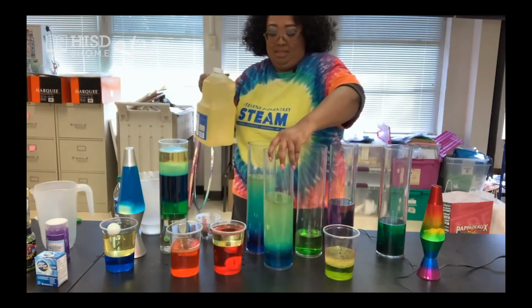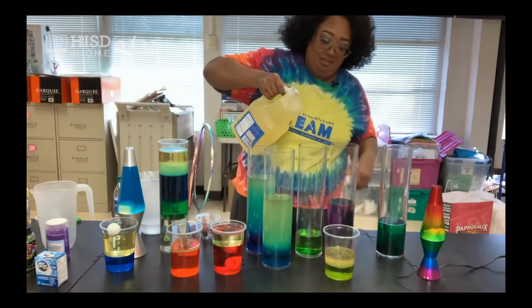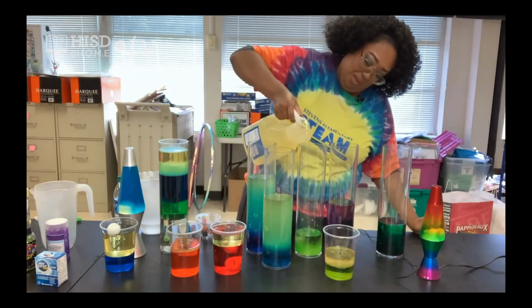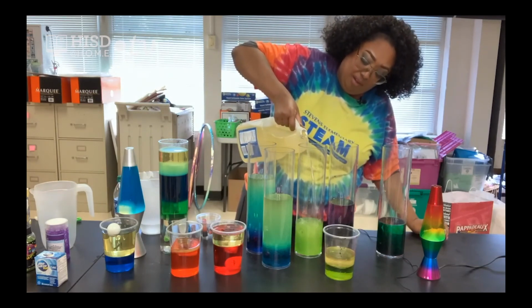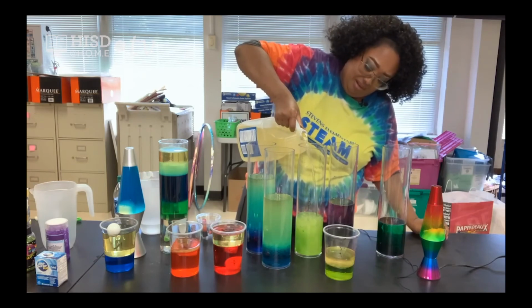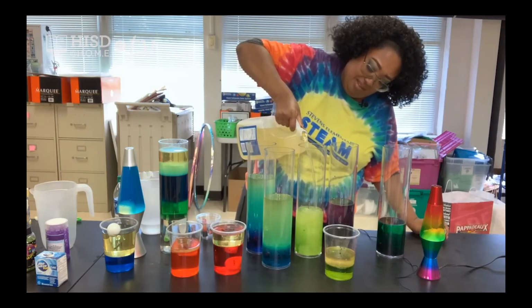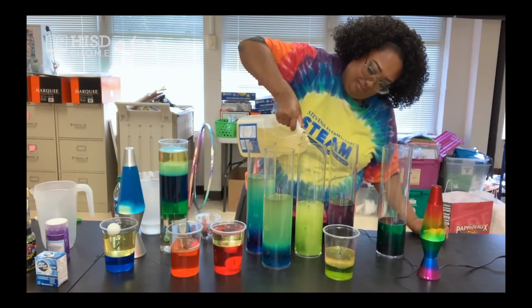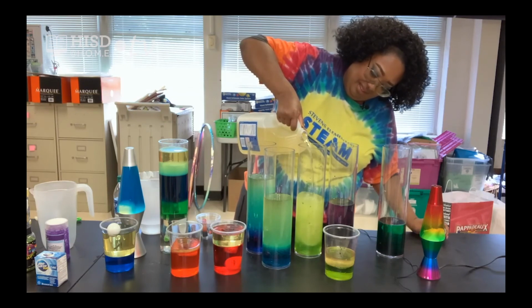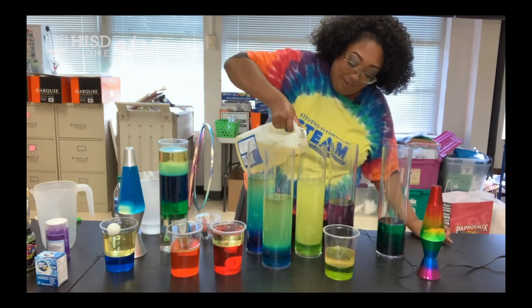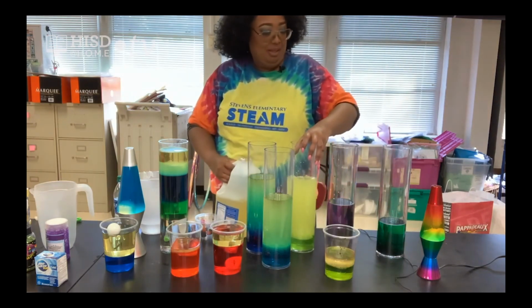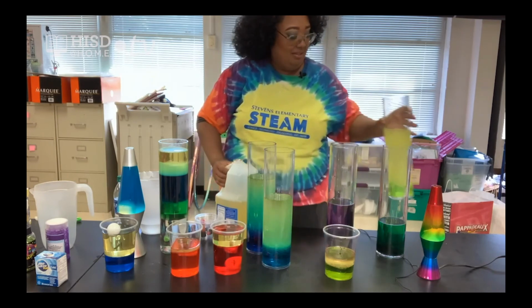Let's put some in this one. Can you see them? Remember, you have to do more oil than water. Take your time. Oops, don't want to spill it. We move this to the side.